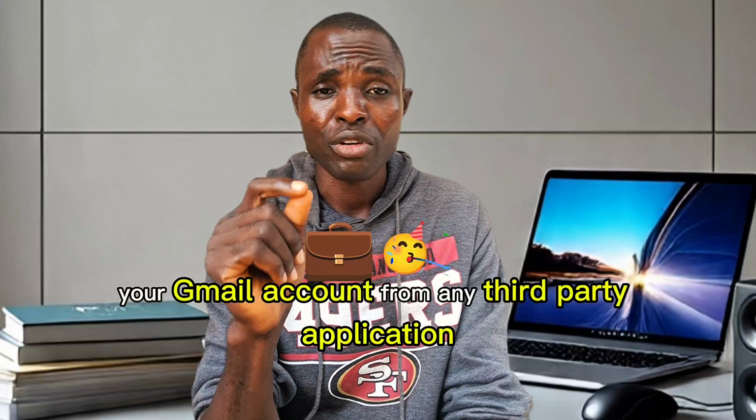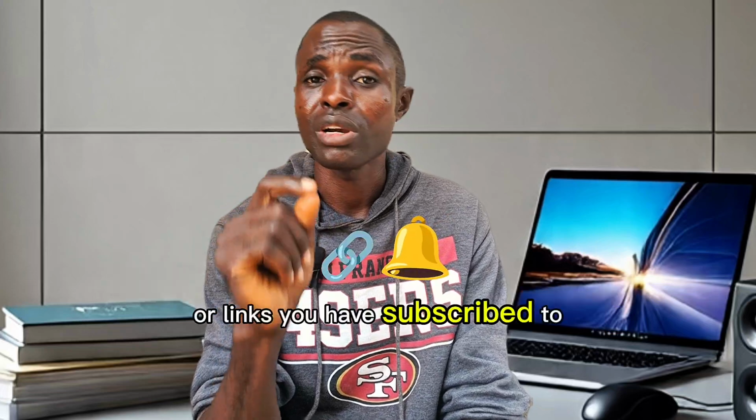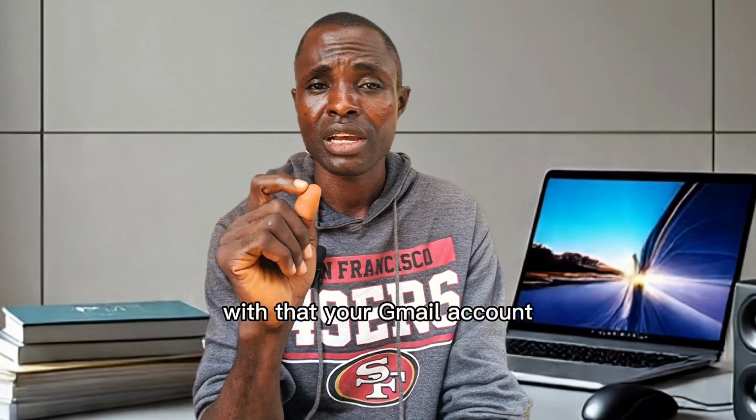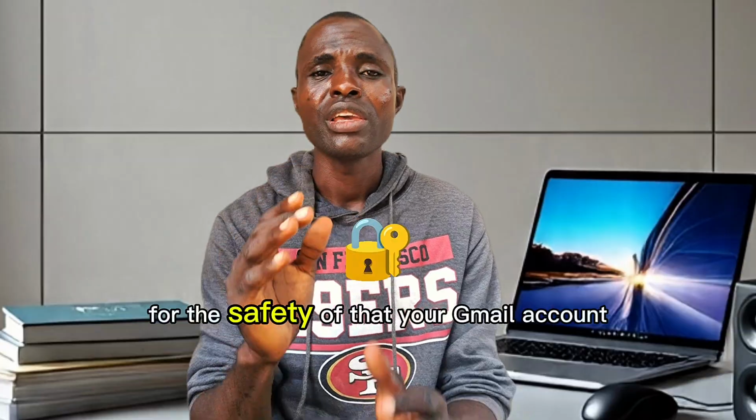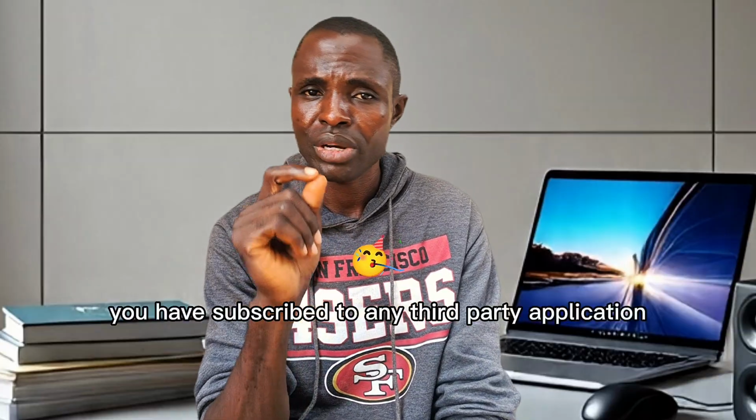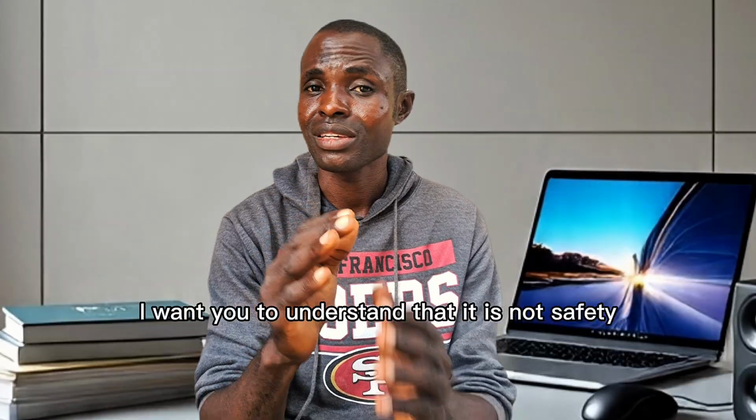Unlink your Gmail account from any third-party application or links you have subscribed to with that Gmail account for the safety of your Gmail account. If by now you have subscribed to any third-party application or link with that very Gmail, I want you to understand that it is not safe.